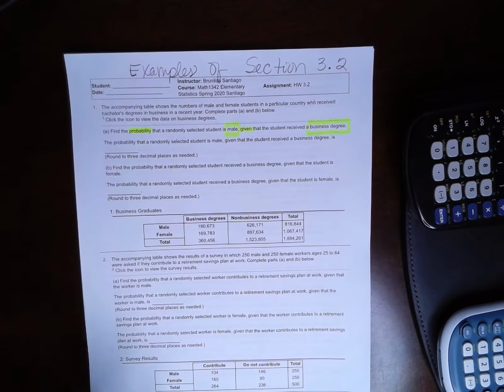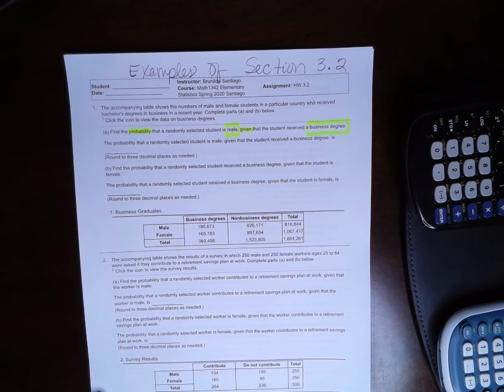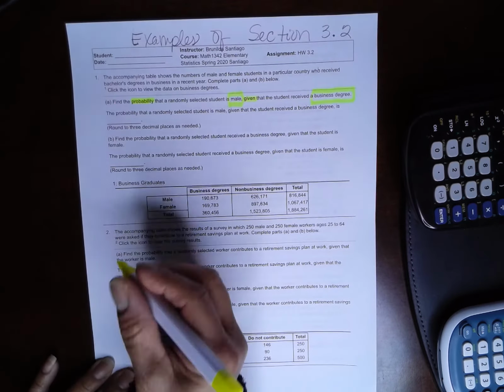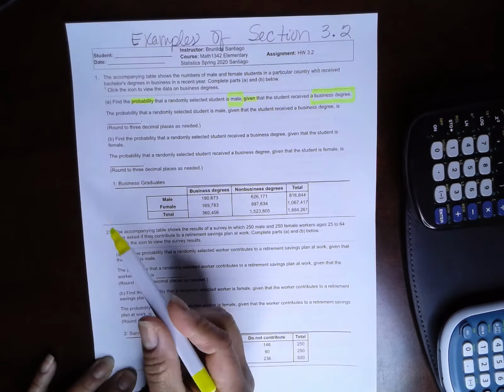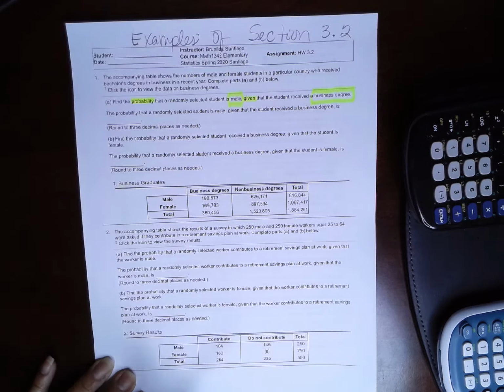Hello everyone, we're going to go over section 3.1 examples. Number 1, the table shows the number of male and female students in a particular country who received bachelor's degrees in business in a recent year. So it has two parts, and this is a table that they're referring to, business graduates, this table.